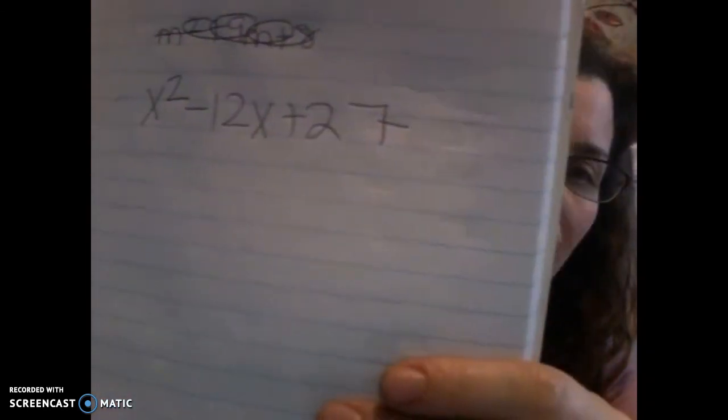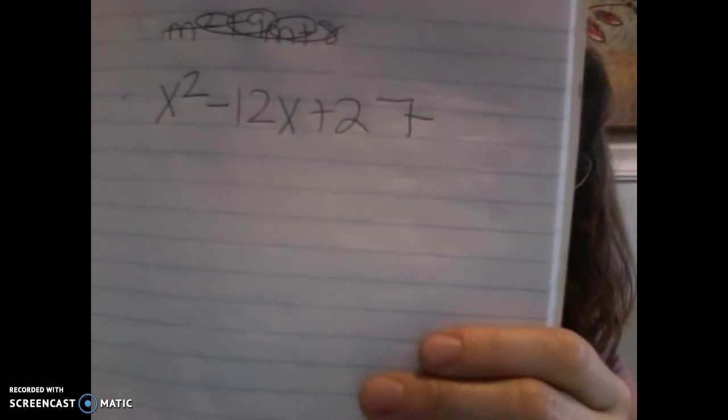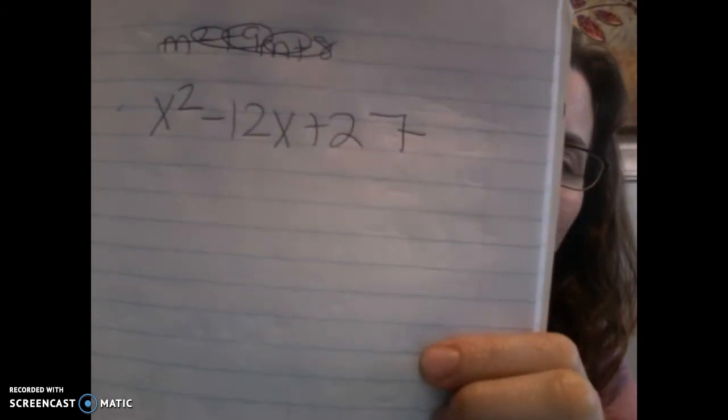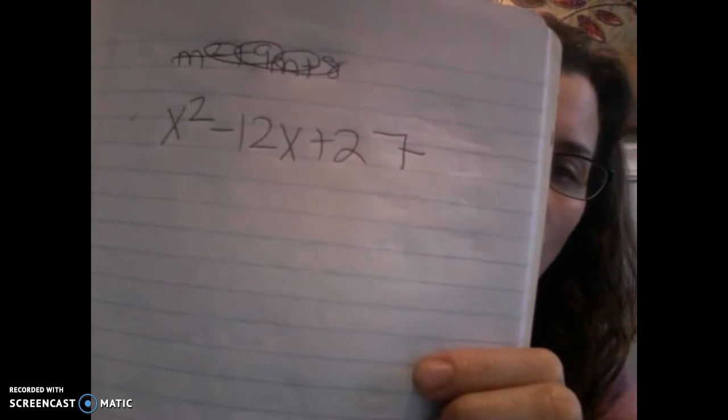Okay? All right. So our next problem is x squared minus 12x plus 27. What do you notice? Different signs.